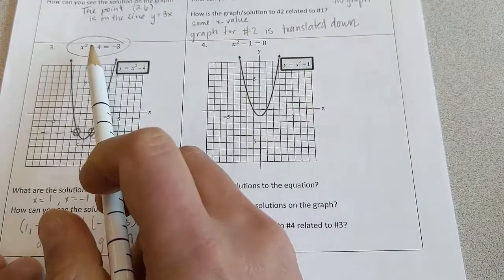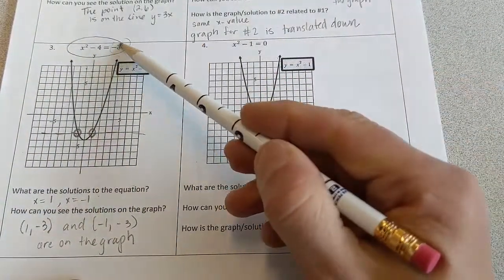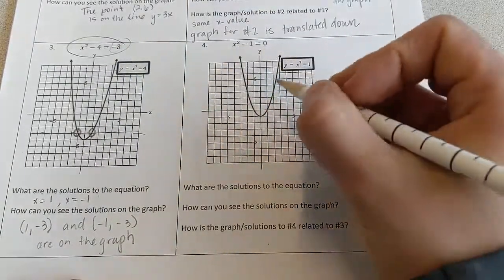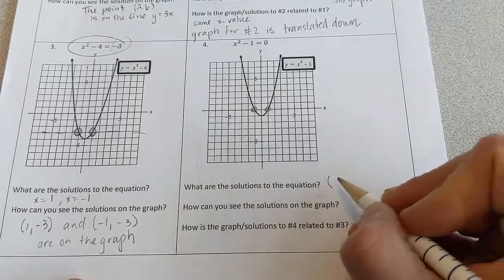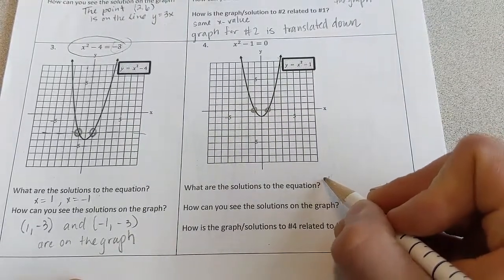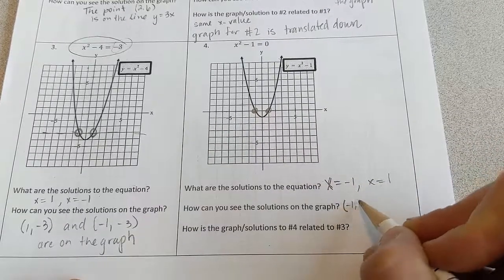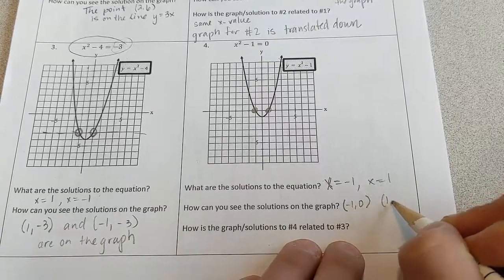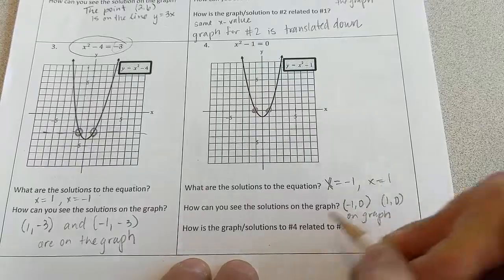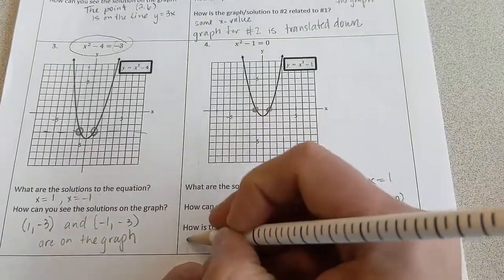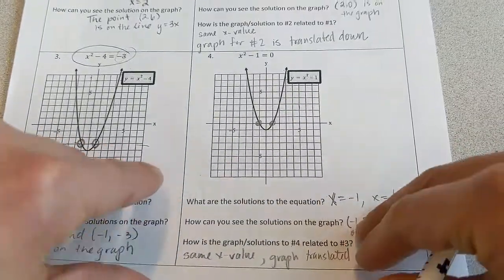Okay. Now we're going to solve a similar thing, but we've moved the graph up 3. And now we want to know where x squared minus 1 equals 0. It's these two places here. So again, it's x equals negative 1 and x equals 1. (Negative 1, 0) and (1, 0) on the graph. How are they related? Again, it's the same x value. The graph is translated up.